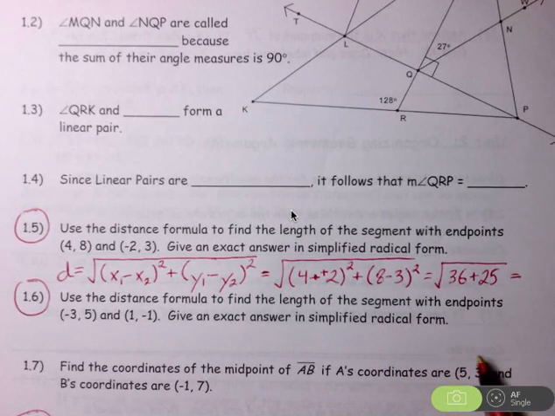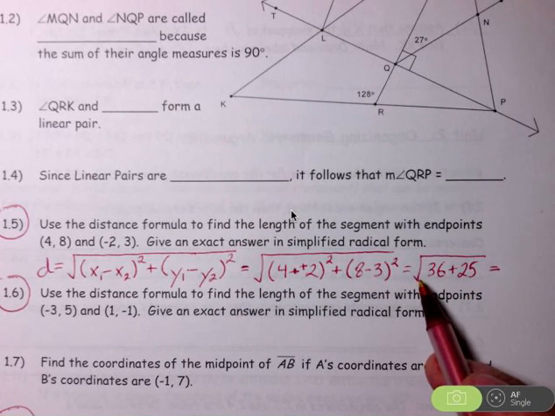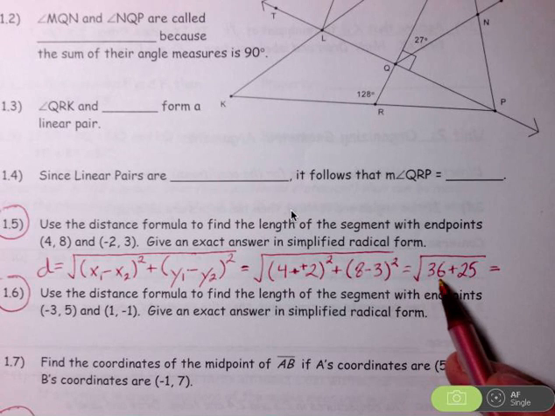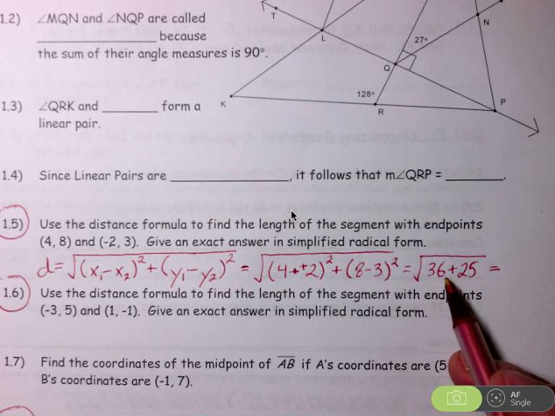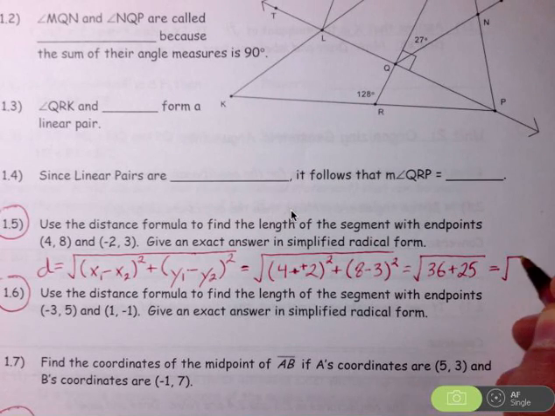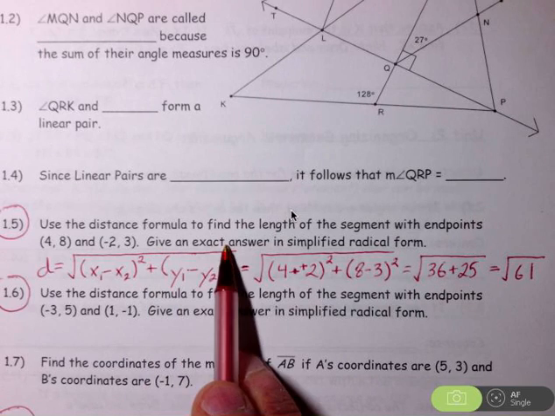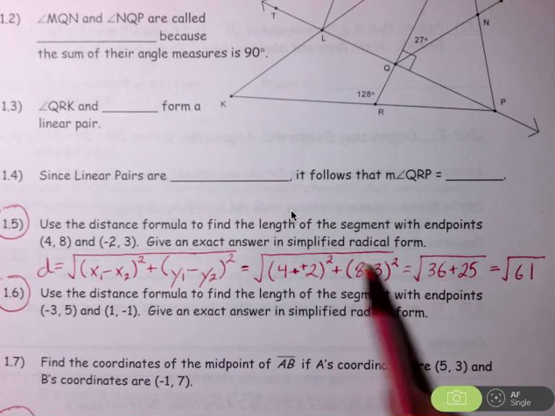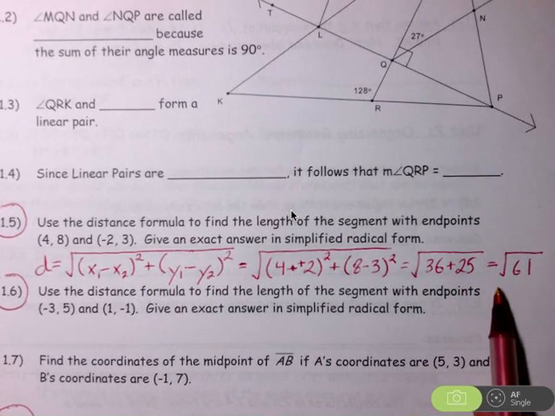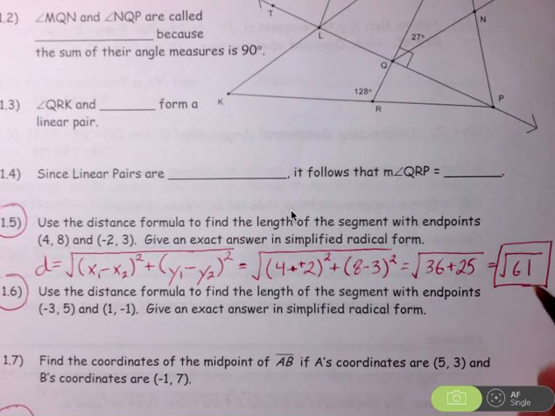And then, literally, to finish the question, 36 and 25, that radical is essentially a grouping symbol. So you need to do that addition before you worry about taking the square root. 36 and 25 make 61. And if you look at the directions, I wanted an exact answer in simplified radical form. Well, there isn't any way to simplify this, so you can actually stop here, the square root of 61.